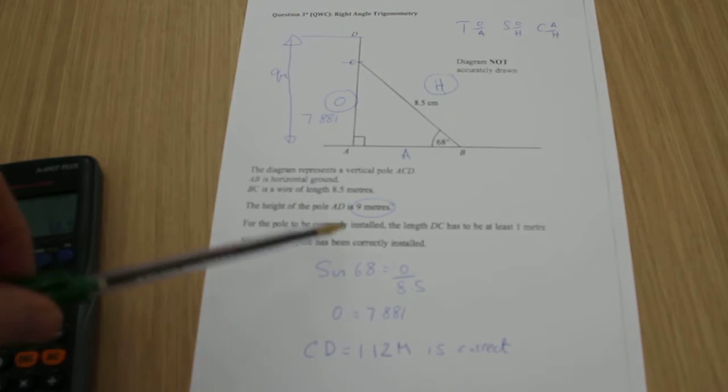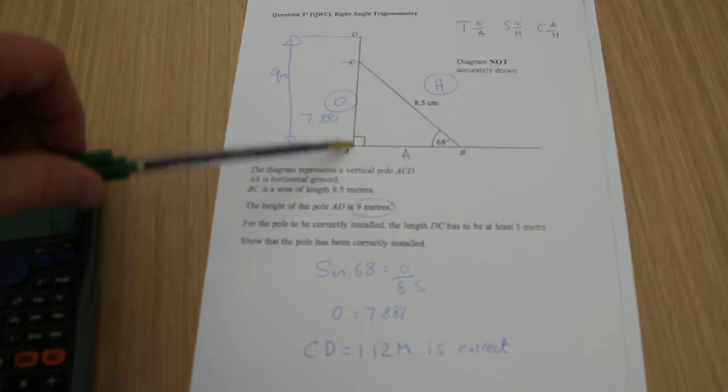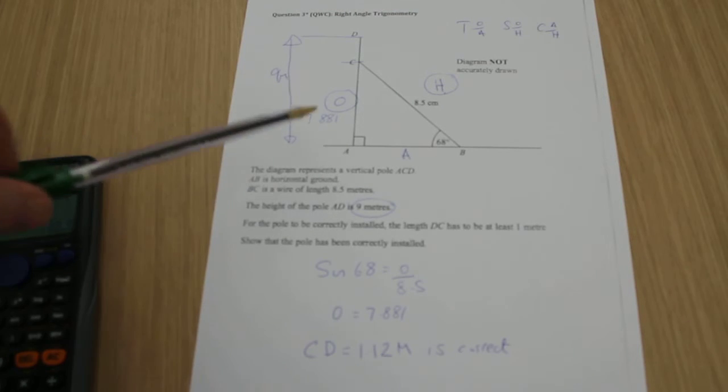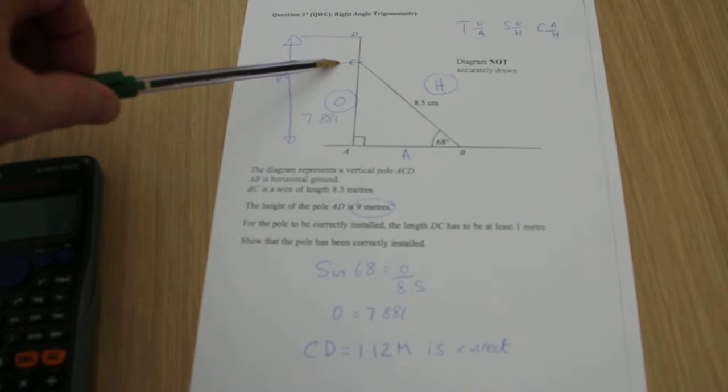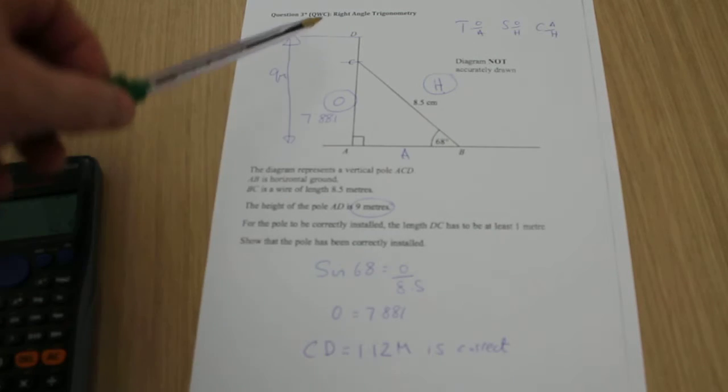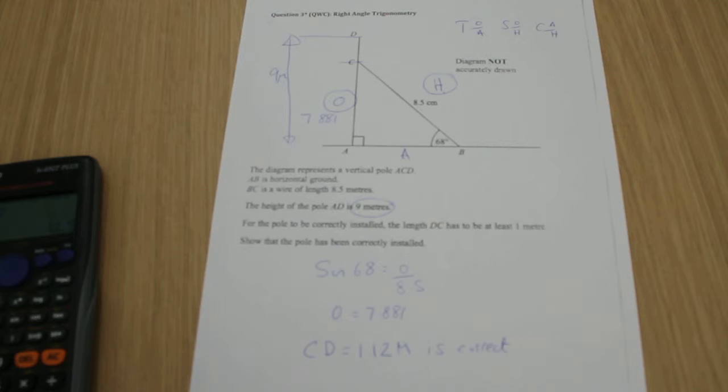So this question is really about the height of this triangle in relation to the 9 meters. If I can show that this distance is 8 meters or less, then the pole is correctly installed, because we know this has to be at least 1 meter tall.